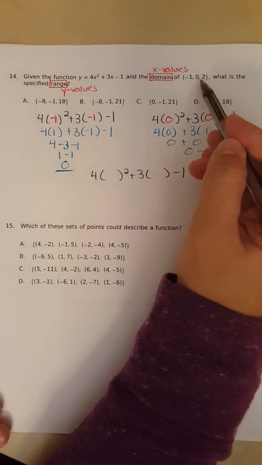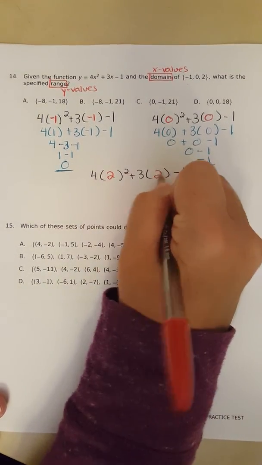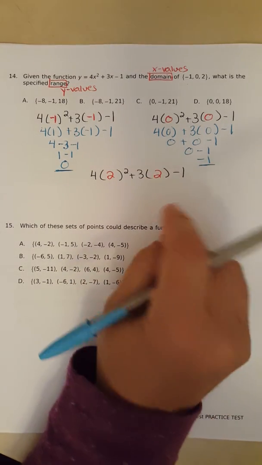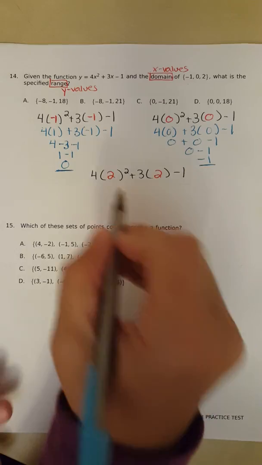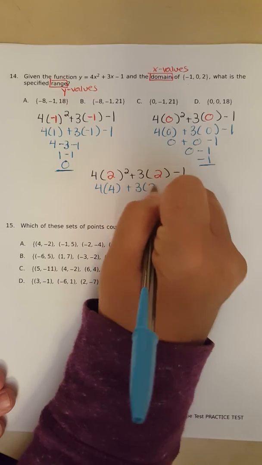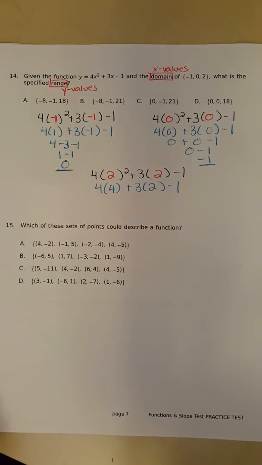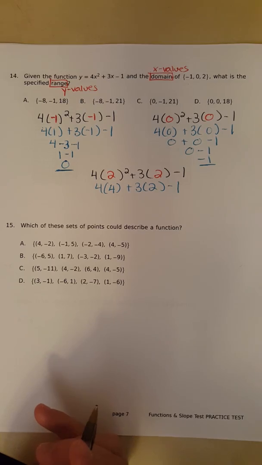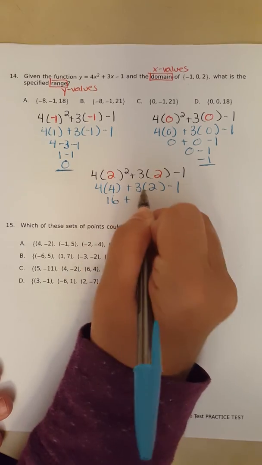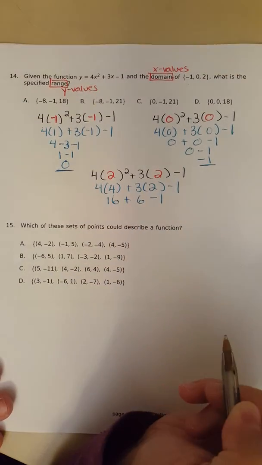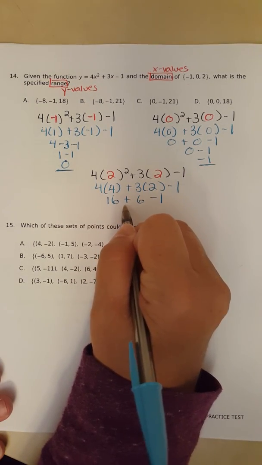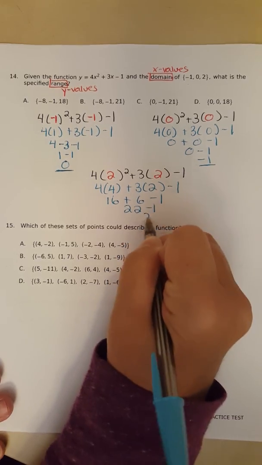And then for my last one, I have to plug in this last domain value of 2. And so in this problem, I again do my exponent first. In this one, I have 2 squared. 2 squared means 2 times 2, which is 4. And so I simplified just that. I wrote everything else. Now I have to multiply and divide from left to right. So I'm going to start on the left. I have 4 times 4, which is 16. And then 3 times 2, which is 6. And then add and subtract from left to right. So on the left, I have 16 plus 6, which is going to give us 22. Minus 1 would give us 21.